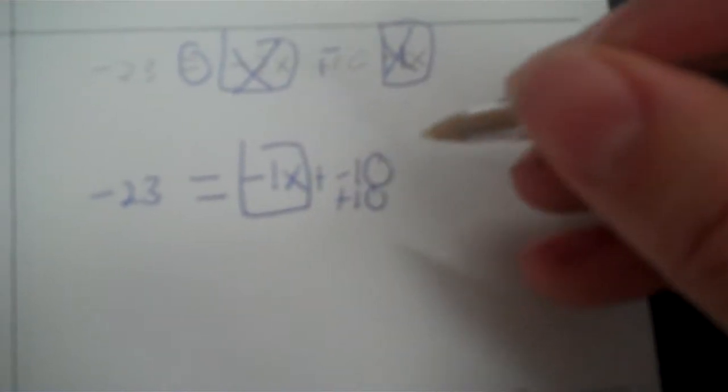Now box again, and check outside and add or subtract if we have anything. We do. We have a negative 10, so it's negative, so I'm going to plus 10, and plus 10. Negative 23 plus 10 is negative 13. I'm going to show you how. It's negative 13.